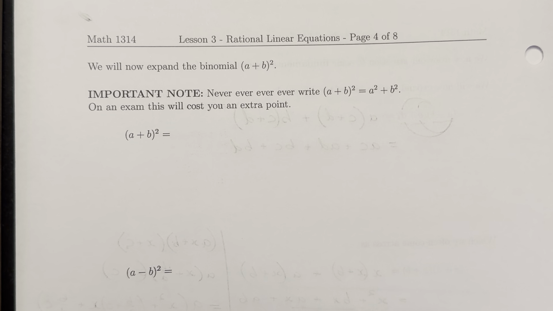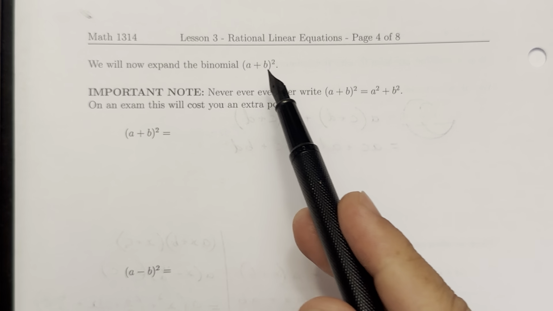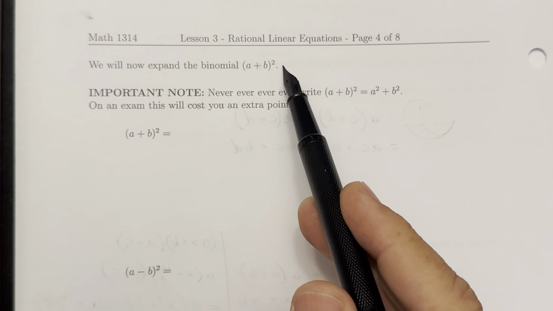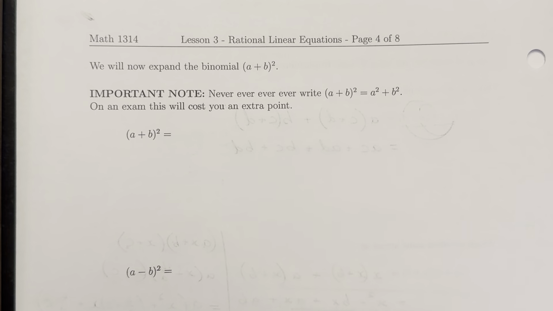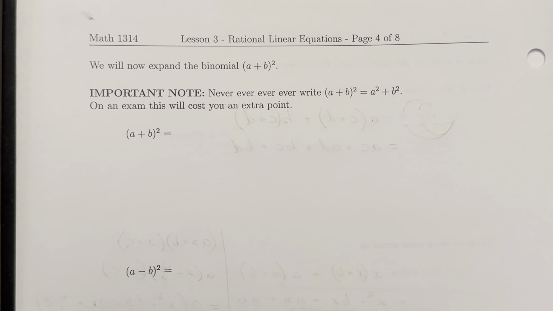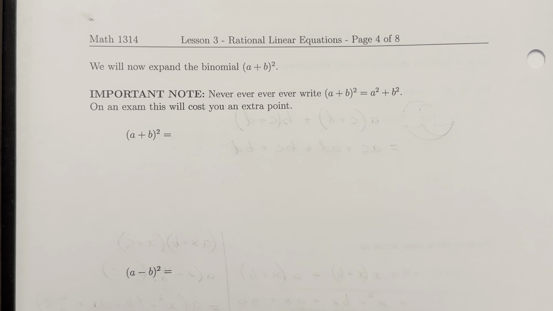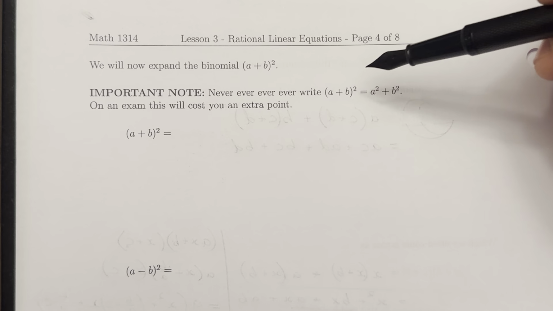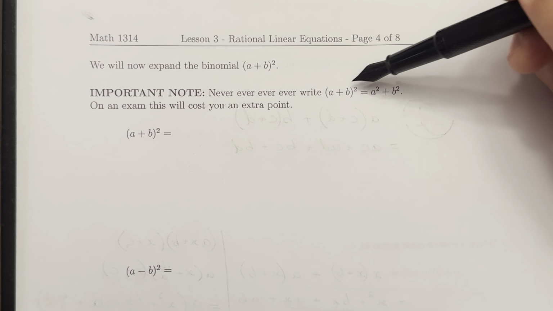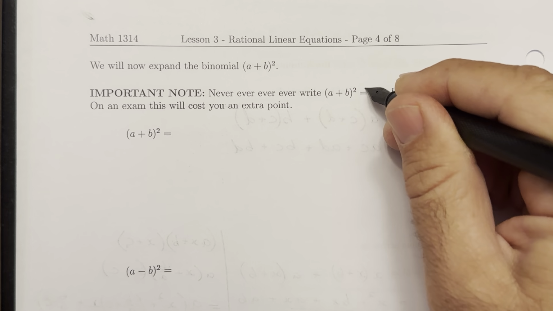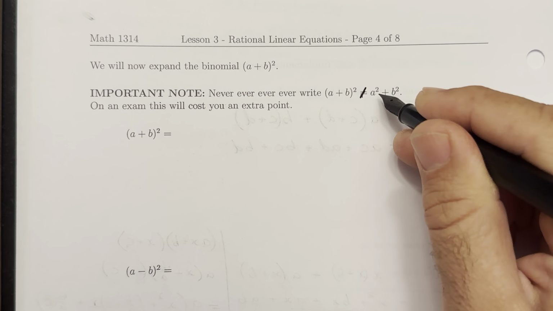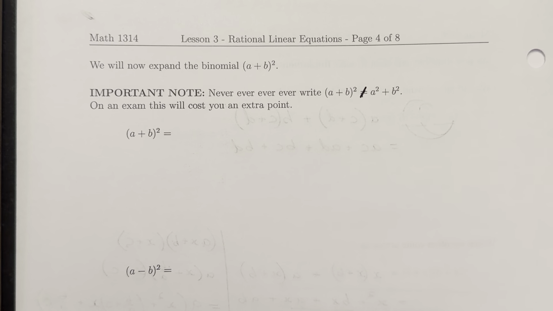So now we are going to be looking at expanding the binomial a plus b squared. Now, I want to make a very, very important note, and it's a mistake that a lot of people make. If you have the expression a plus b quantity squared, it absolutely does not equal a squared plus b squared.